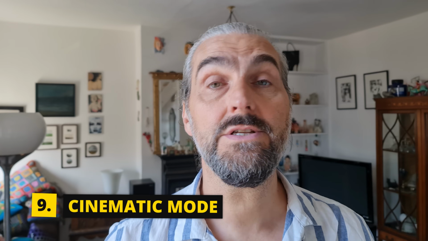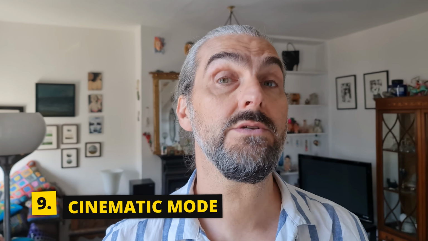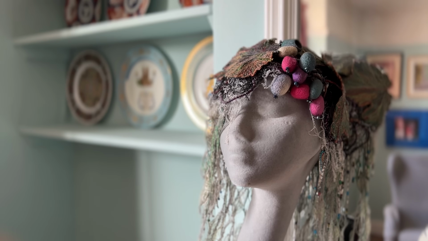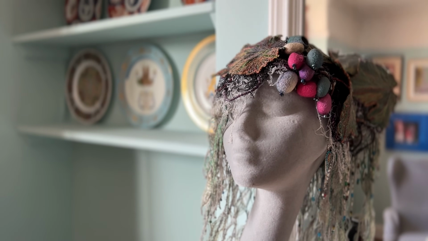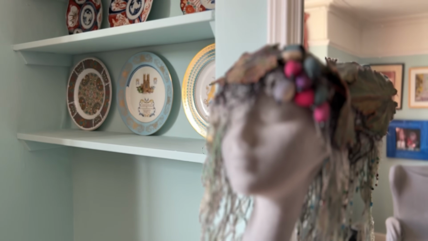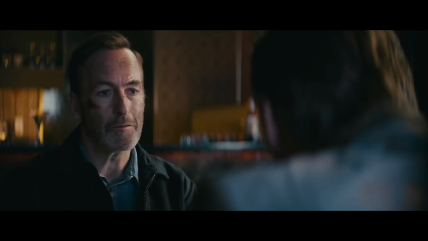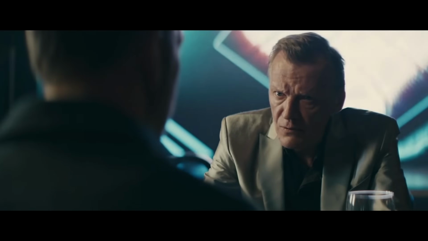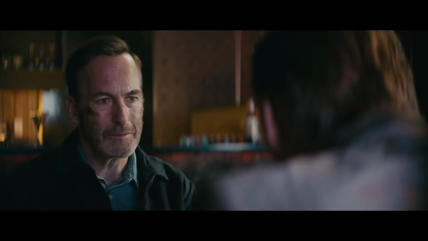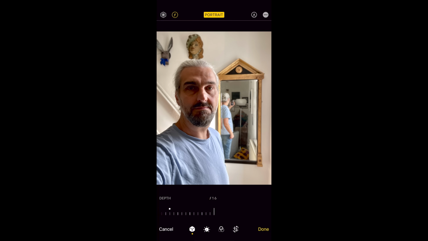If you have an iPhone 13 or later model, you will have the option to shoot cinematic mode. This mode adds a fake blurry background to your image, what we might call a bokeh effect. If you've watched movies or seen professionally shot photos, you'll probably have noticed the background is very out of focus in some shots. And this is a great way to create separation between the subject and the background, especially when we want people to focus on the subject without getting distracted.